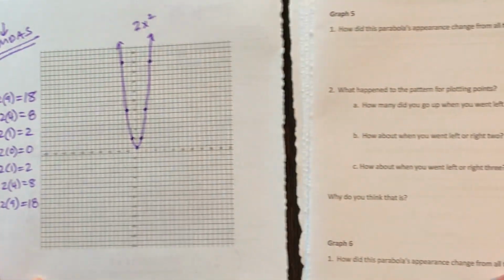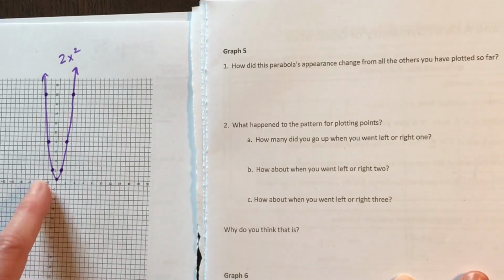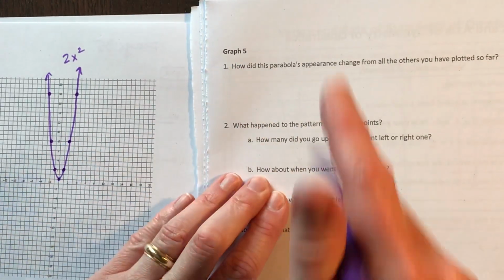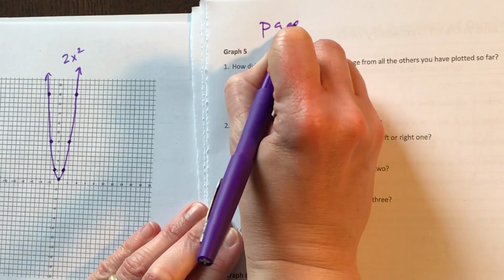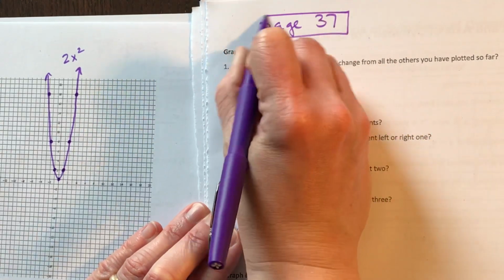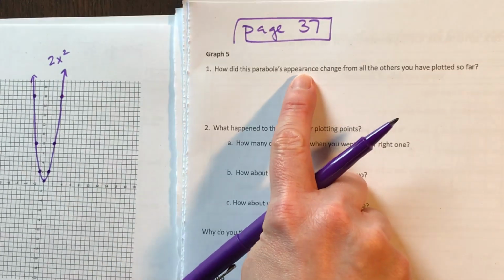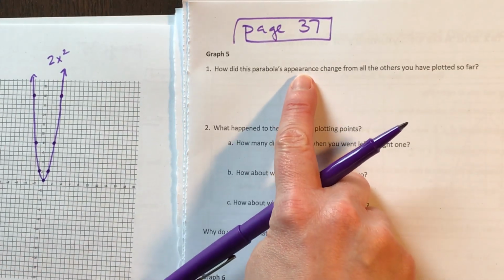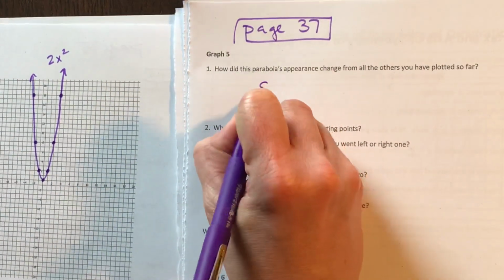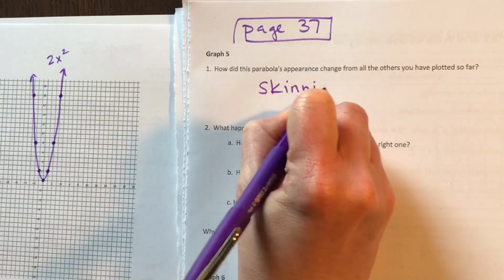As I look over to my last page for the notes for today, page 37 in the notebook, I'm going to answer the questions about this table. How did this parabola's appearance change from all of the other problems that we had so far? Well, this is a little bit skinnier.